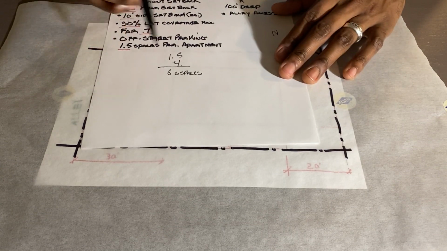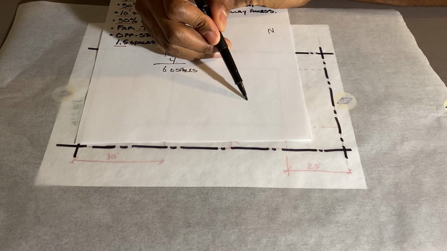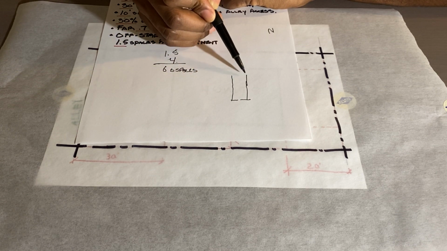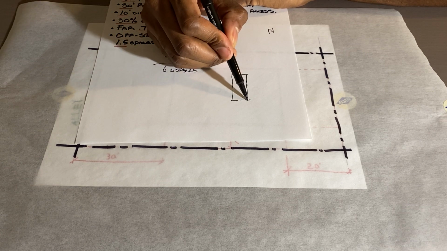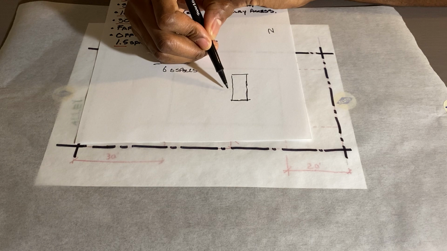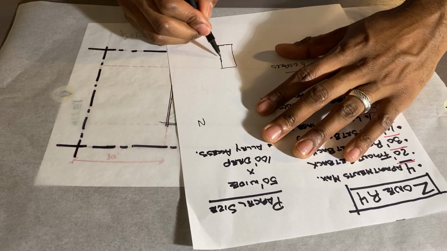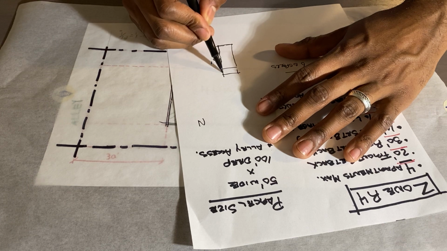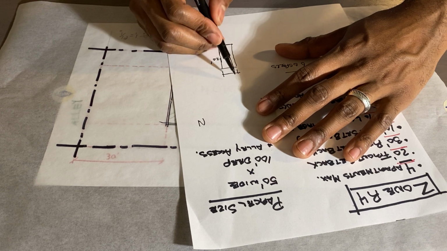Okay, so the metrics for a parking space vary a little bit depending on what city you live in, but I think a good metric to stick with is, I'll just write it this way and then I'll turn it around. So we do a 20-foot, and you'll see anywhere from 8 to 10.